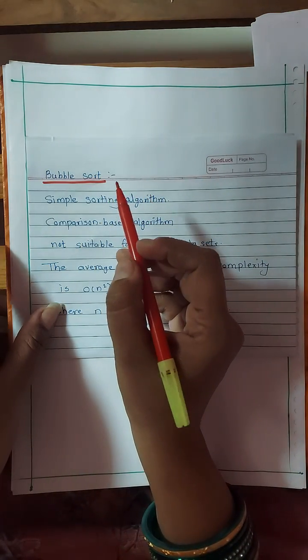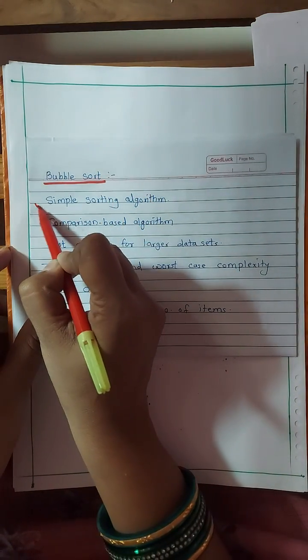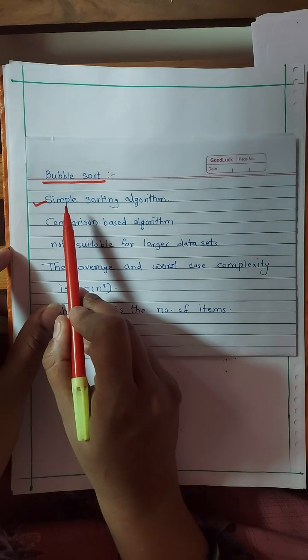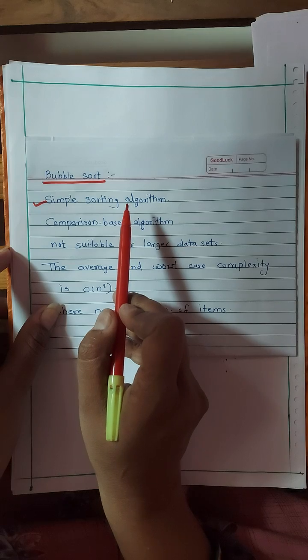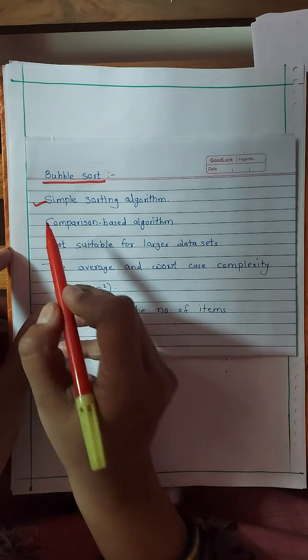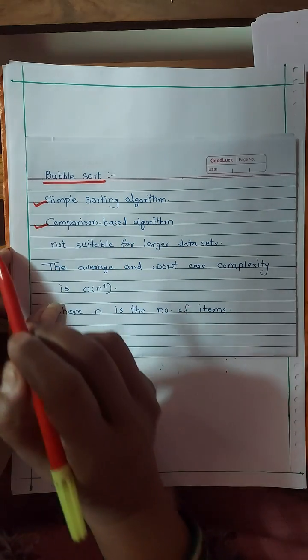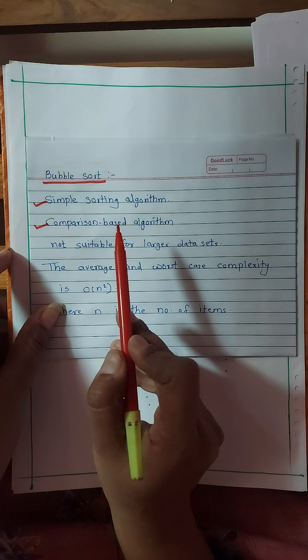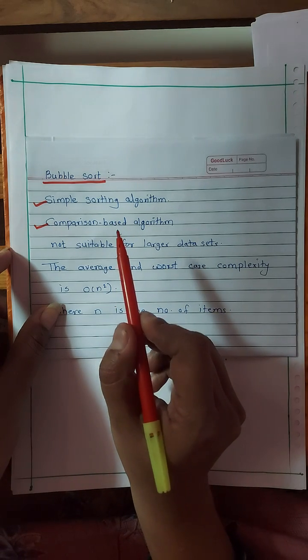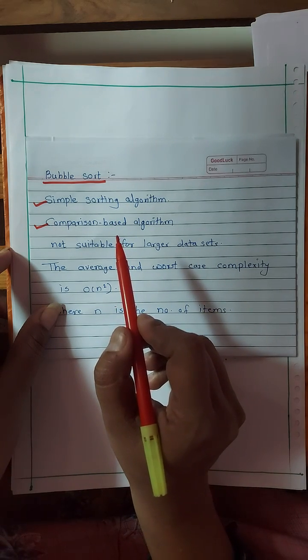Bubble sort is a simple sorting algorithm. This sorting algorithm is comparison based, in which each pair of adjacent elements is compared and the elements are swapped if they are not in order.